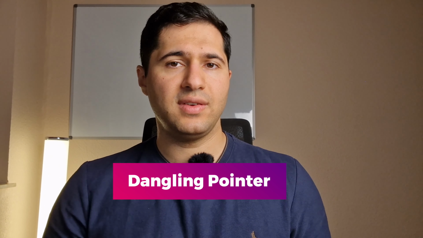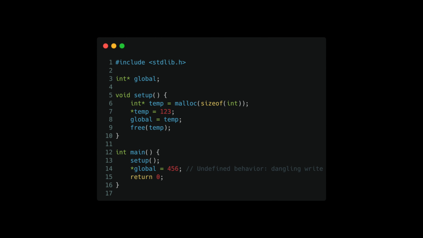Another subtle and dangerous mistake is dangling pointers. That's when you keep a pointer to memory that has already been freed. For example, in this code, we define a global as an integer pointer. In the setup function, we allocate a temporary pointer with the integer size. We assign the value to that temporary pointer and we give the address of temporary to the global. And then we free the temporary pointer. In the main function, we call the setup, and when we try to assign the value to the global pointer, we reach undefined behavior, a dangling pointer, since we freed the temporary variable in the setup function.